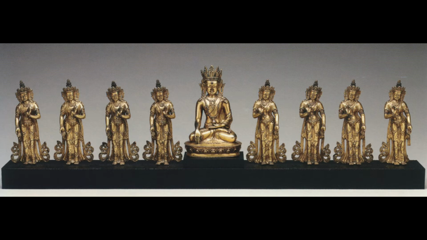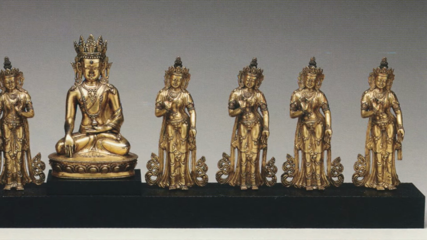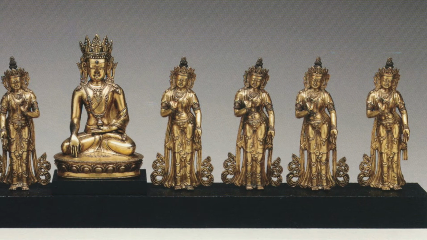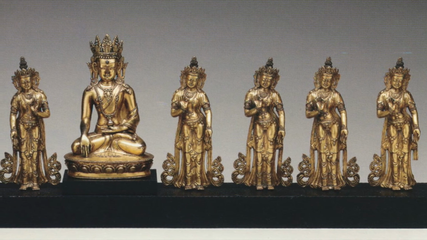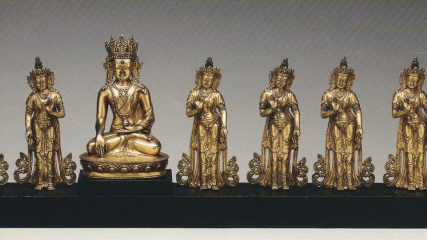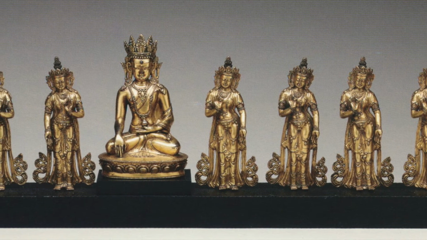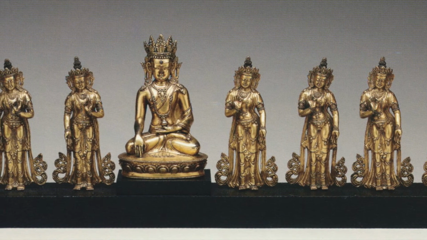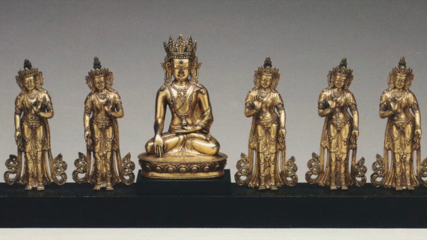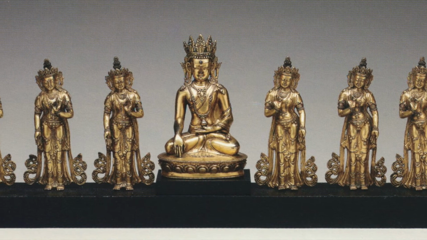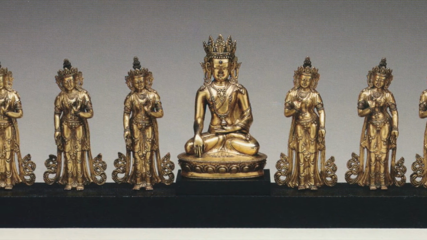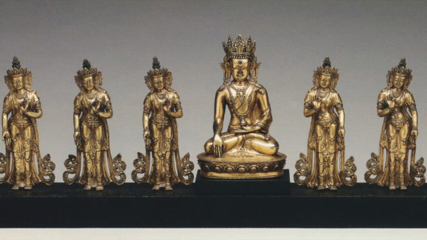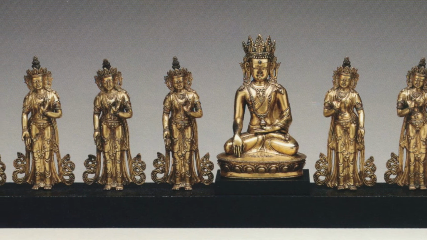In sculpture, what we often find is a large central sculpture of Amitabha or Shakyamuni in a temple, and then the eight figures of the bodhisattvas, quite often in a standing posture. This we would find in temples in Tibet, the Himalayas, and also in China. So we're looking at the Yongle period all the way through to the Qianlong period of the eighteenth century.